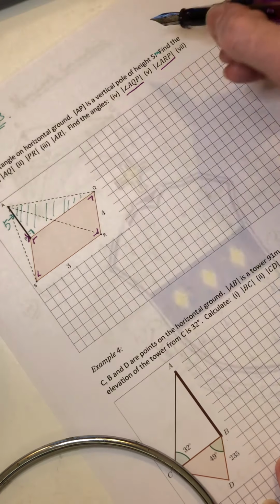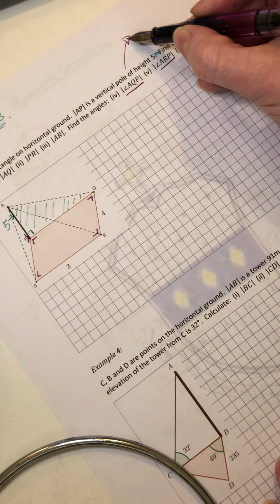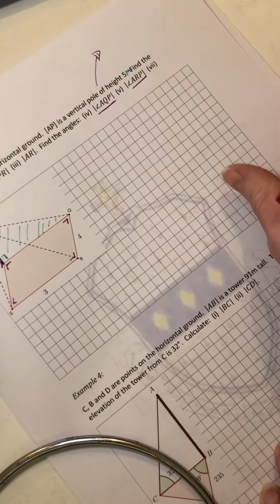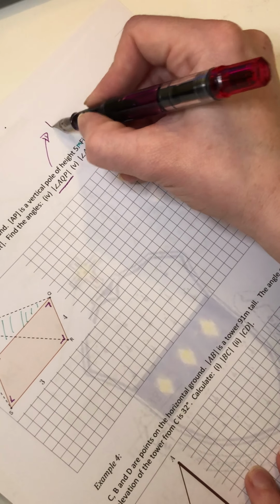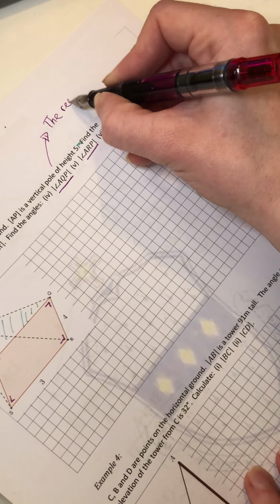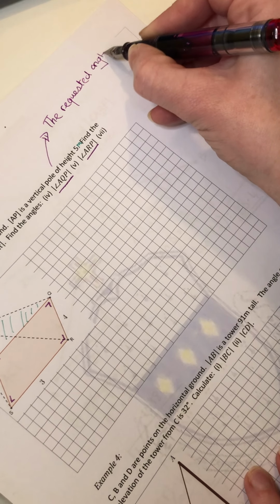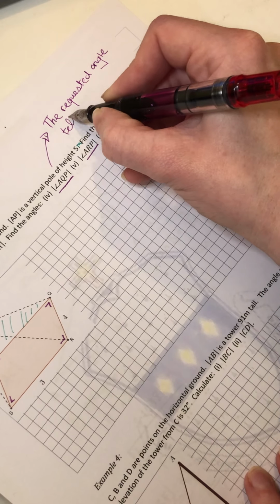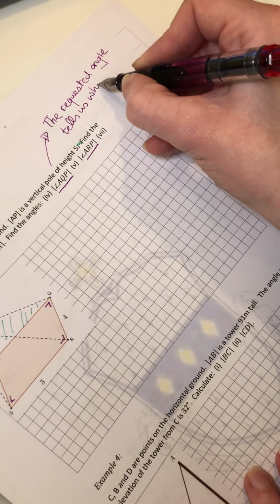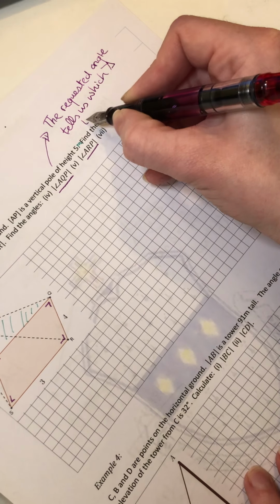All of these, the requested angle tells us what triangle to use. I might make that as a note: tells us which triangle to use.